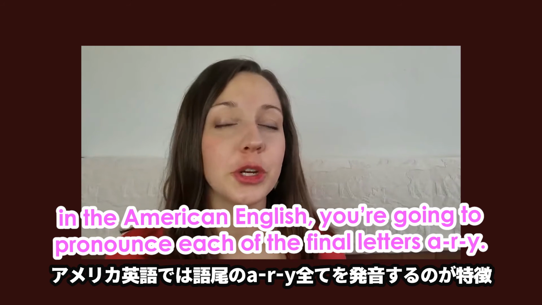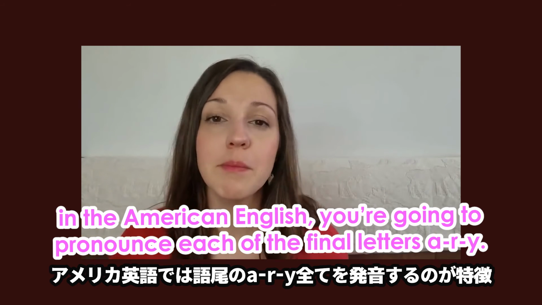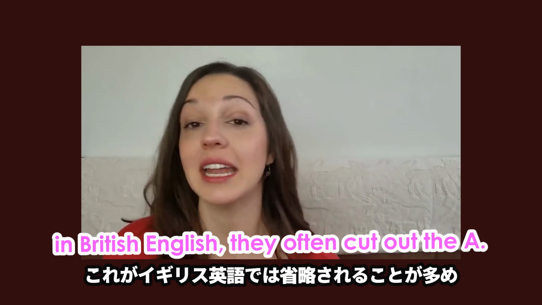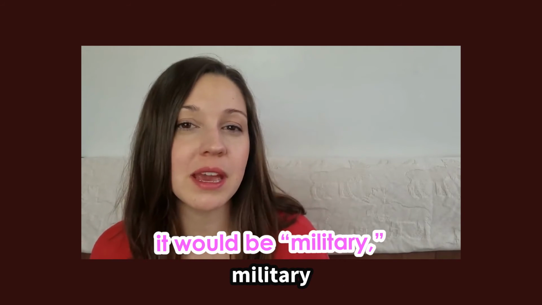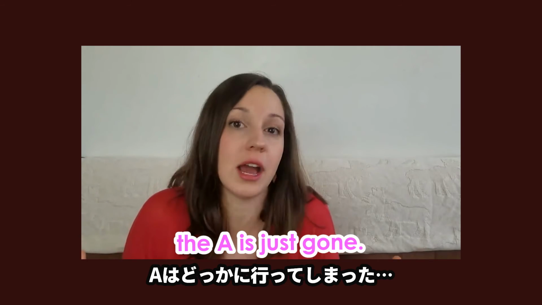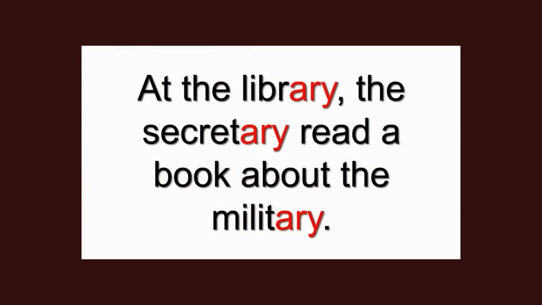In American English, you're going to pronounce each of the final letters, A-R-Y, military. In British English, they often cut out the A. So instead of military, it would be military, military. That A is just gone. But in American English, each of those letters are pronounced. At the library, the secretary read a book about the military.